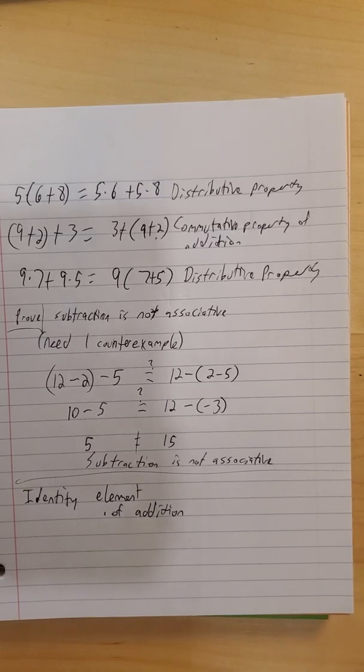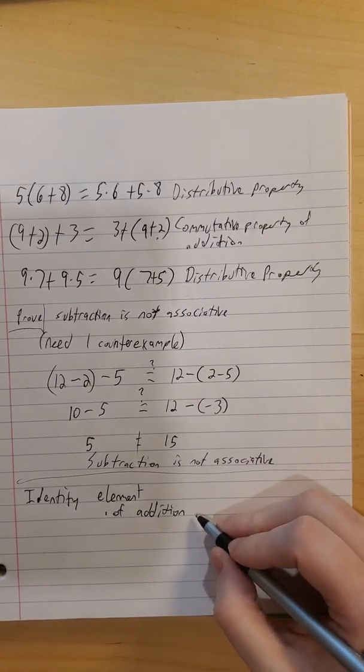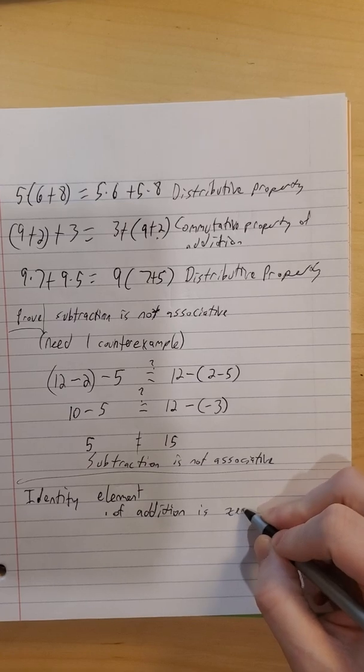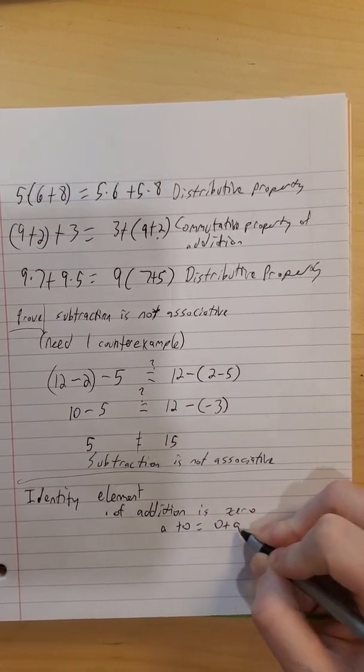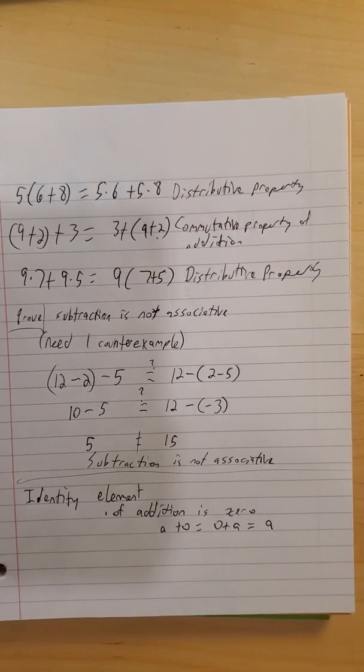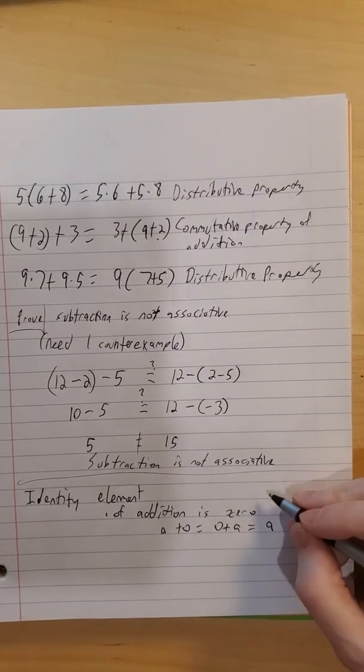The identity element of addition is something that anytime you add this number, your answer is the same as what you started with. Of course, that is 0. Any number plus 0 is the same as 0 plus that number, and is worth that number, whatever A was, any A in R.